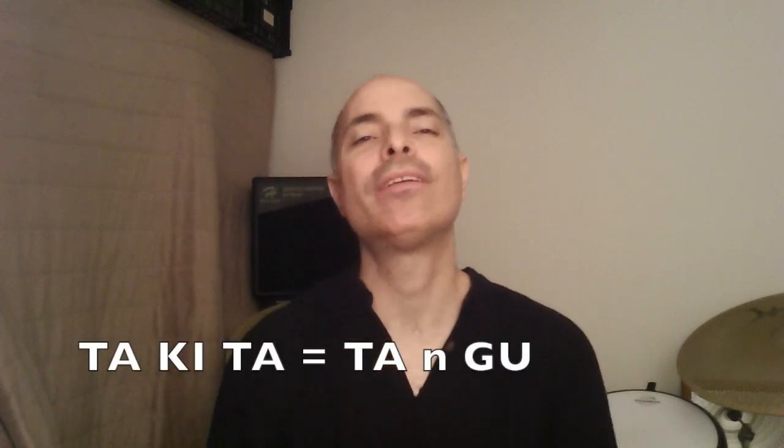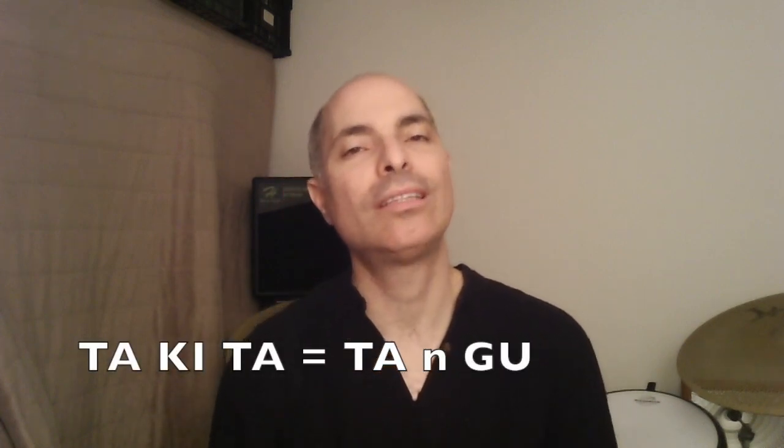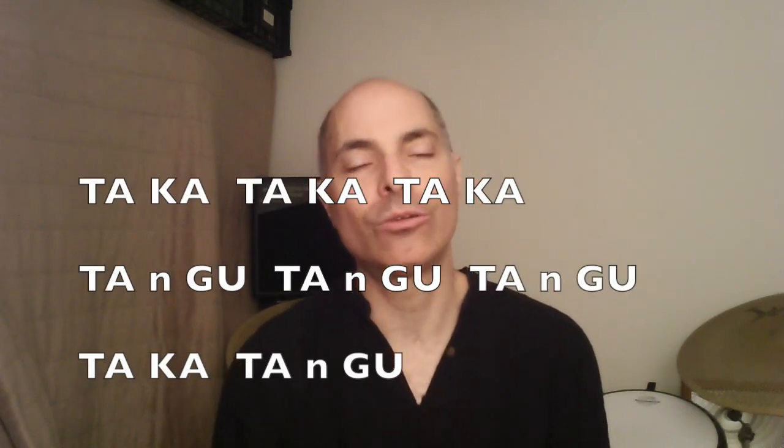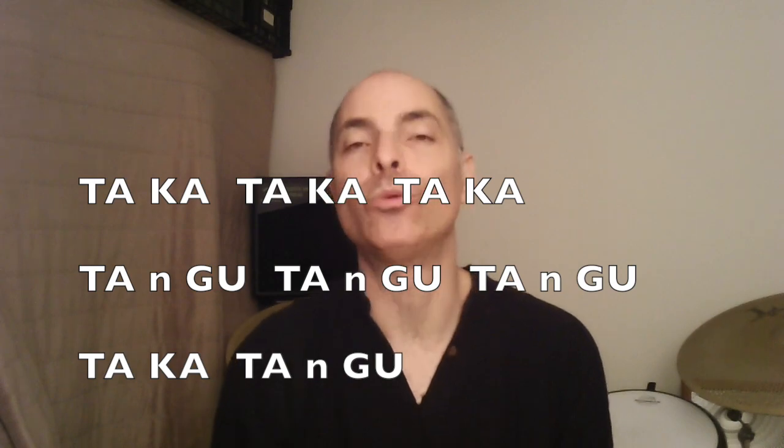And next we're going to look at the takita and gap the takita and make it into a tangu. So taka taka taka tangu tangu tangu taka tangu. Like this.